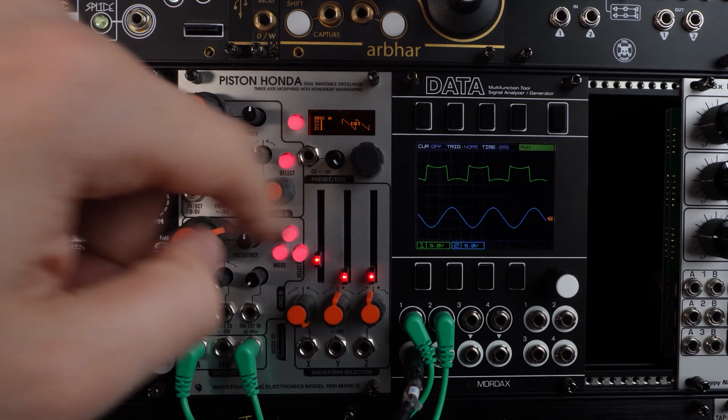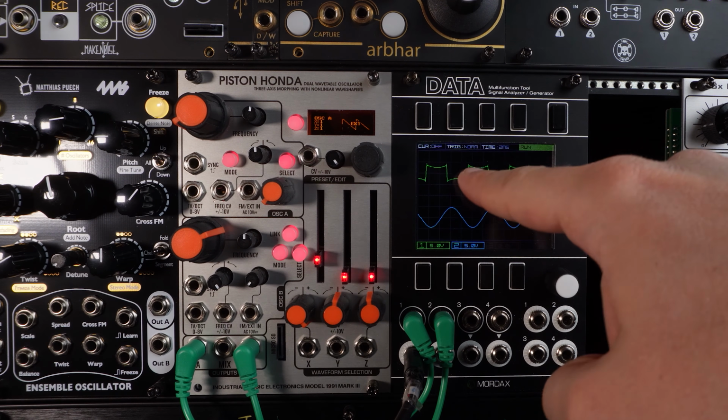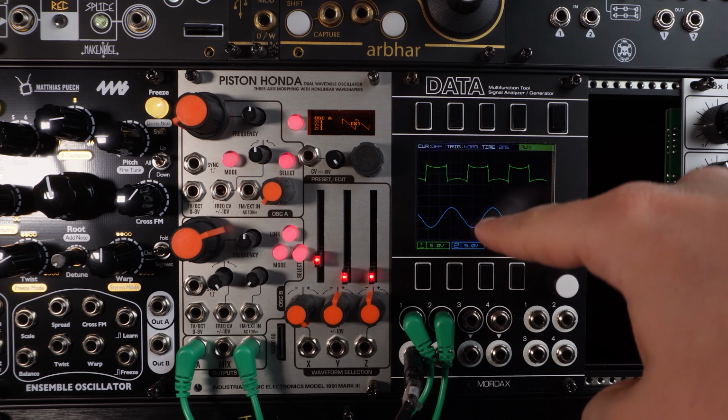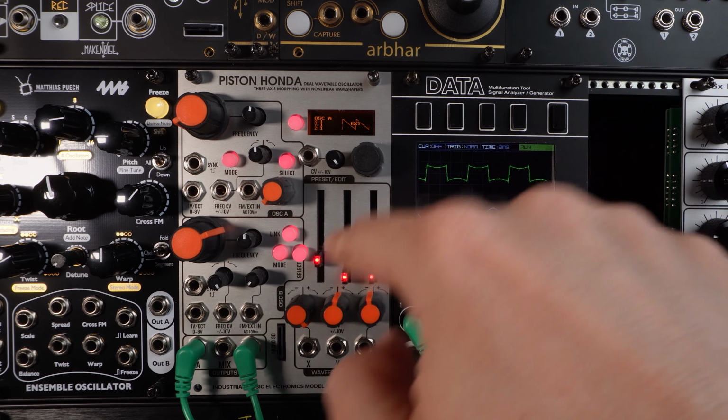Now if we switch back, we can see we don't get that sawtooth if we put in a sine wave, because once the sawtooth is starting, the sine wave will go back up and give us the wrong shape.